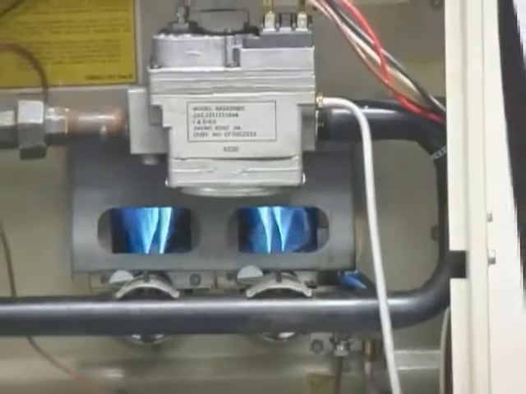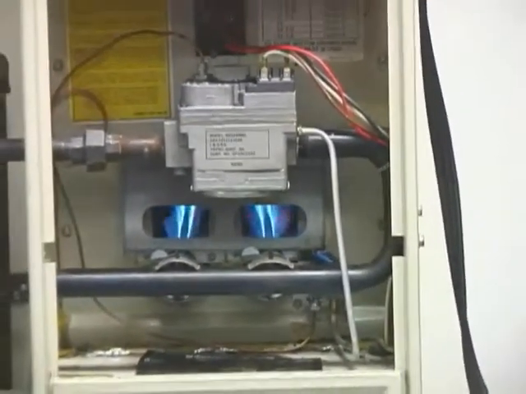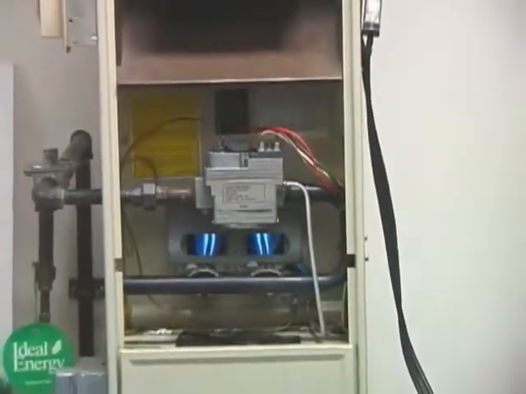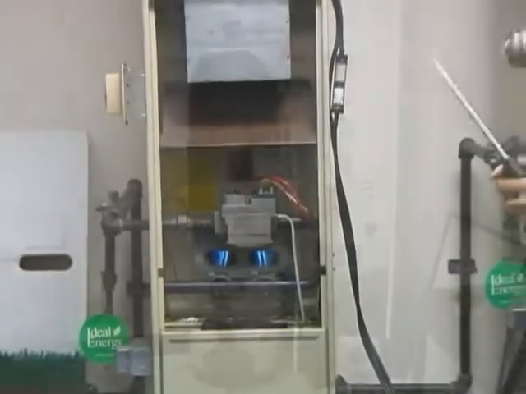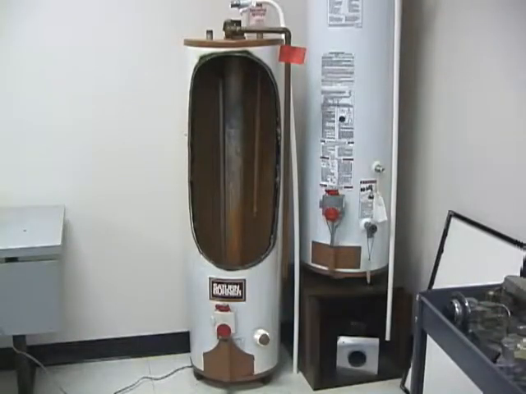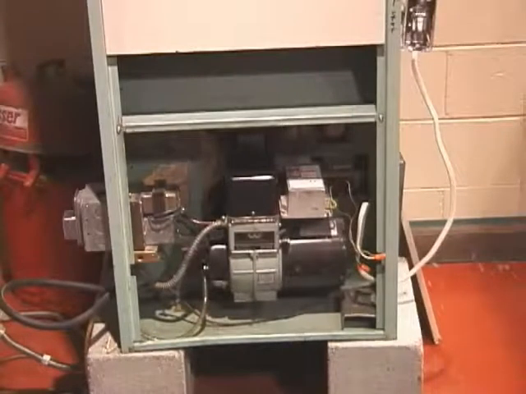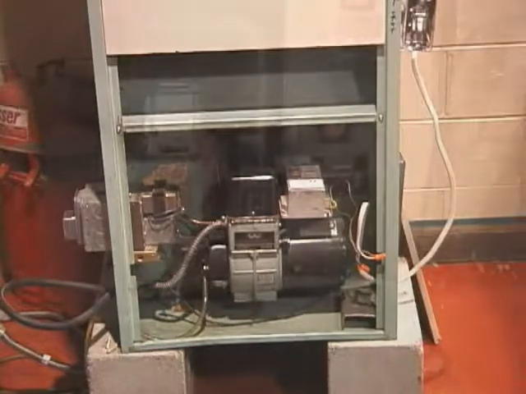The traditional draft hood, dilution port, or barometric damper equipped appliances, such as this gas furnace, this gas water heater, this oil furnace, all have the negative pressure and flue gas temperature criteria of Category 1 appliances.